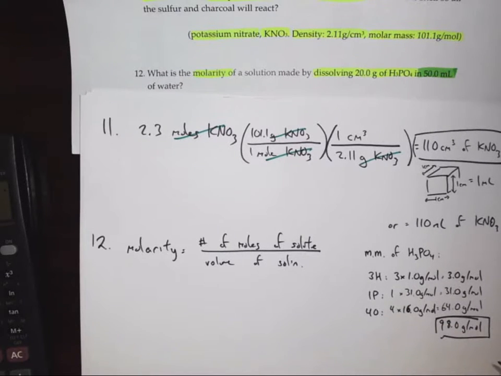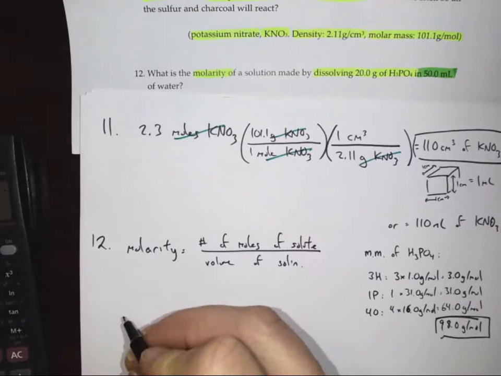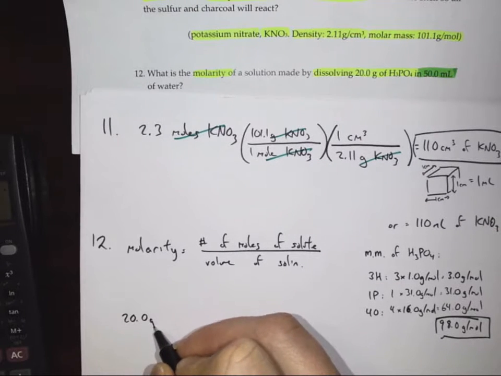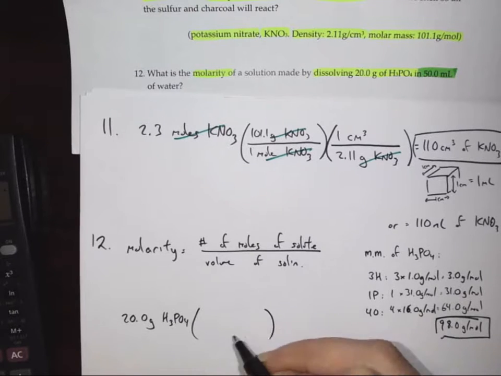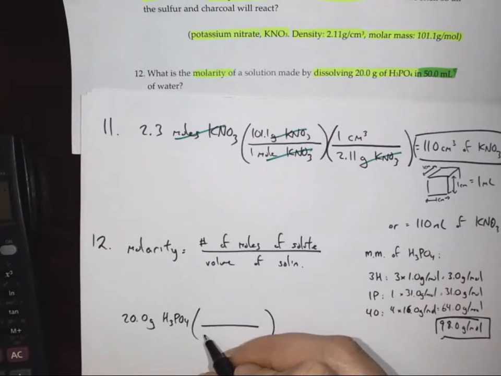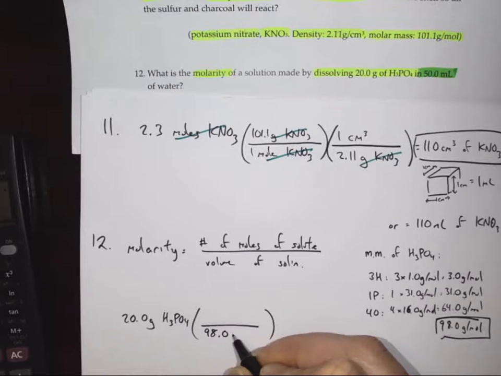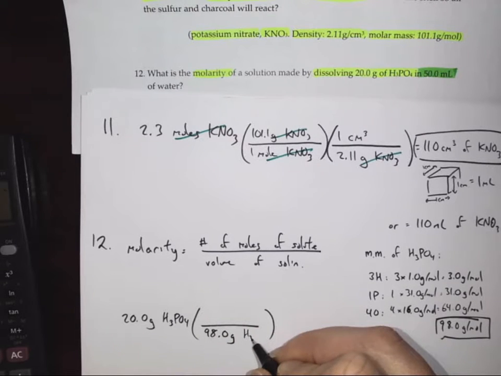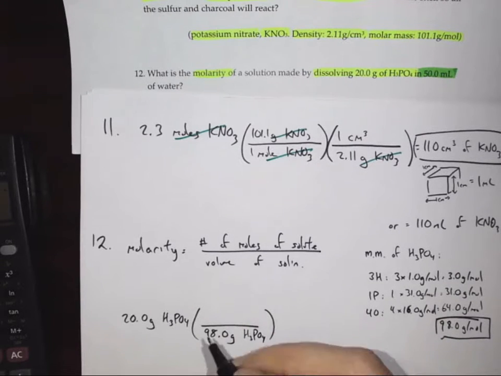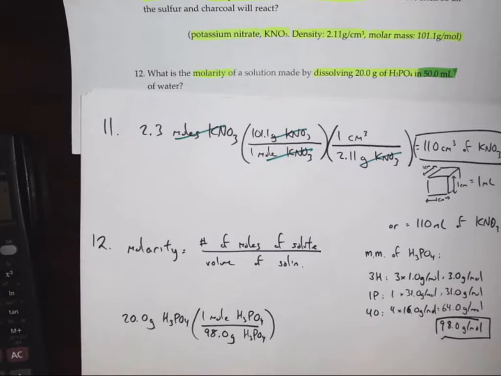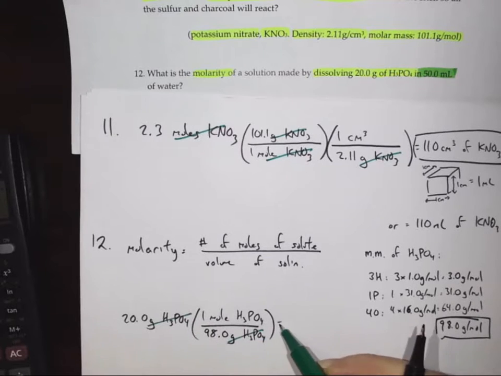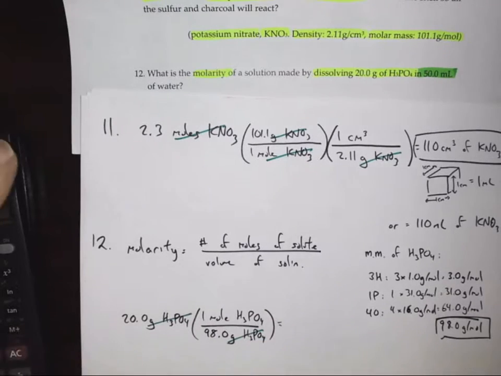Okay, so if I have 20.0 grams of H3PO4, I can convert that into a number of moles by canceling out my grams down here on the bottom diagonally and replacing it with 1 mole H3PO4 up here. These grams cancel out, and I can just do a division here.